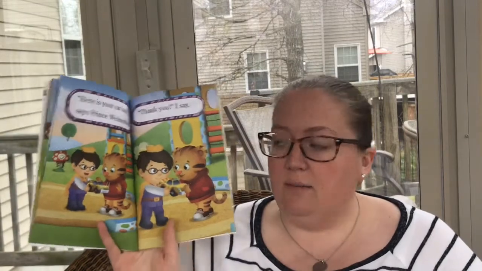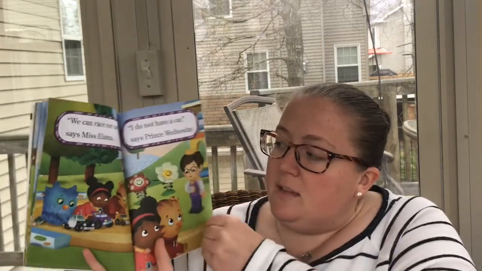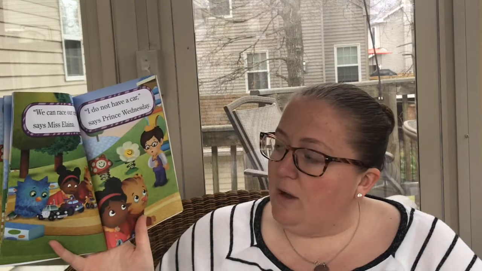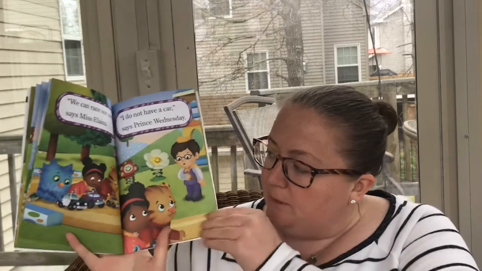Here is your car back, says Prince Wednesday. So you could say, what does Prince Wednesday give back? Thank you, I say. What did he say? We race our cars. What do they do with their cars? I do not have a car, says Prince Wednesday. This would be a great page. You can see in the picture there's a lot going on. So you could also, like I said before, ad-lib and say things about this picture that they could then point to.